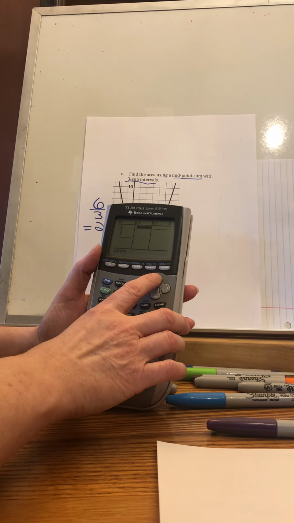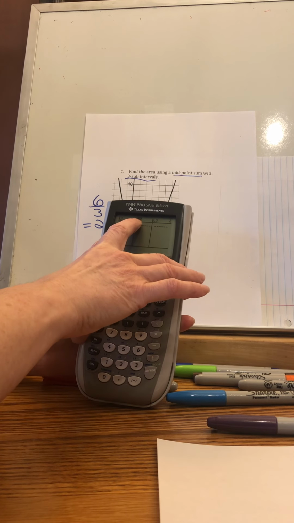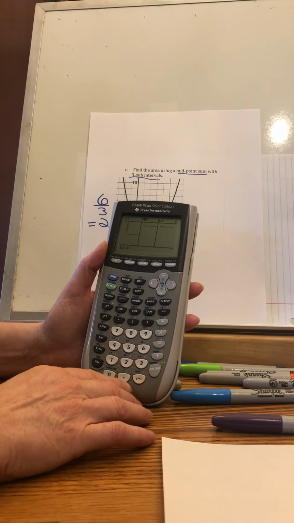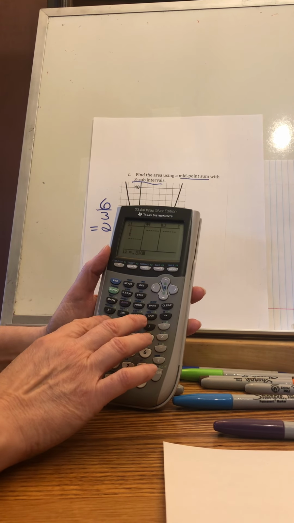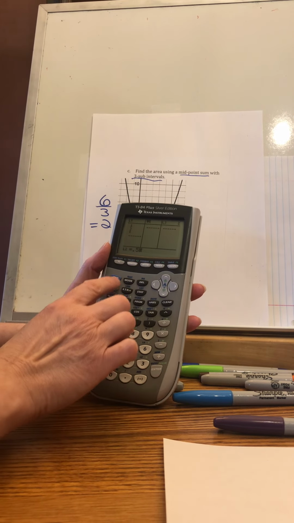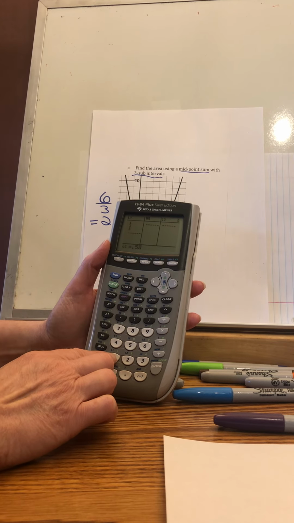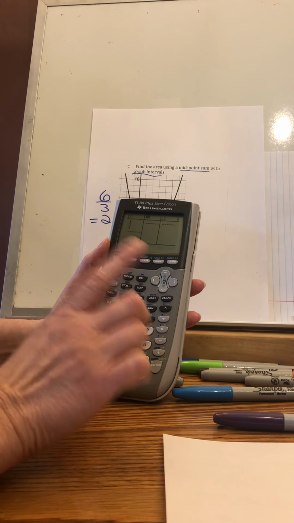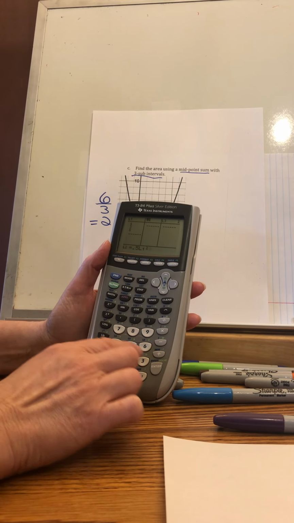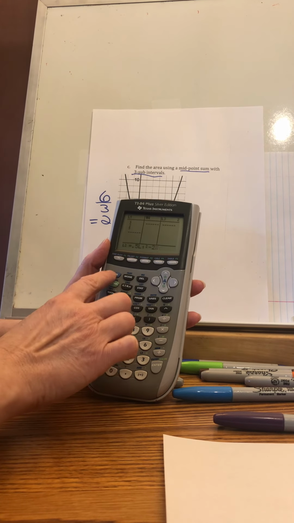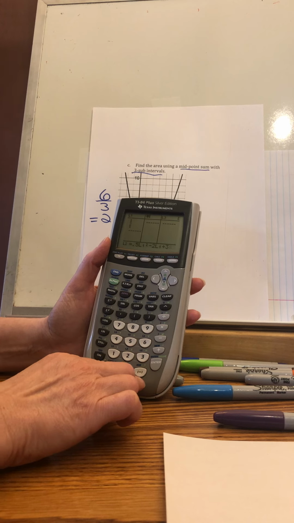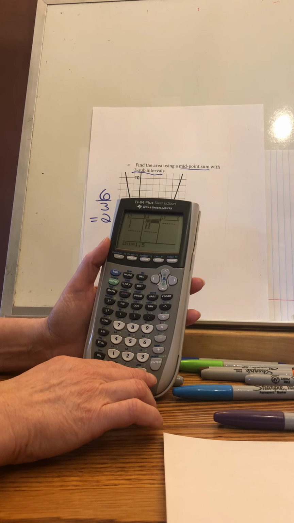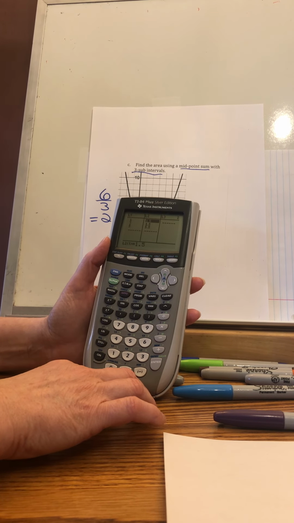Right arrow and then go up. Make sure the cursor again is on L2. 0.5 X, oops, mistake there. 0.5 second number 1 to get L1, not X, squared, minus 2 second L1 plus 3. Hit enter, and I get the 3 heights.